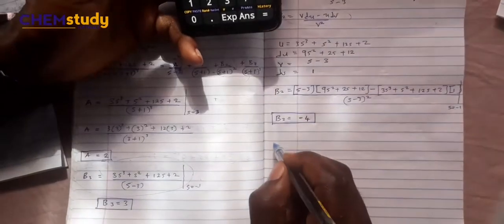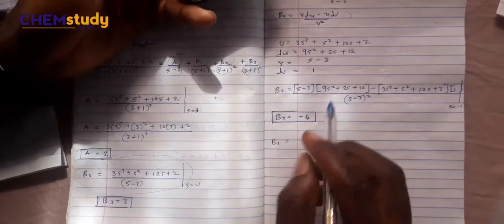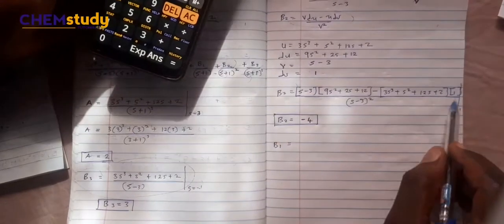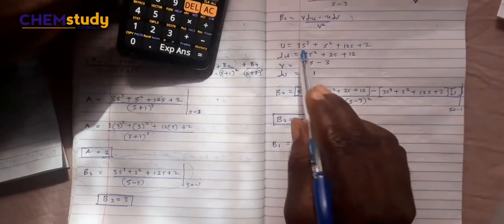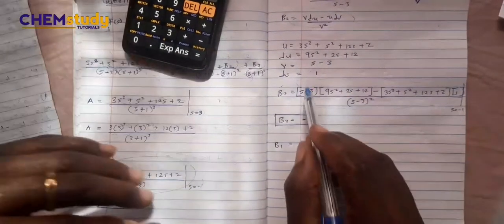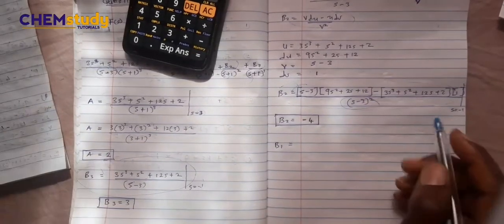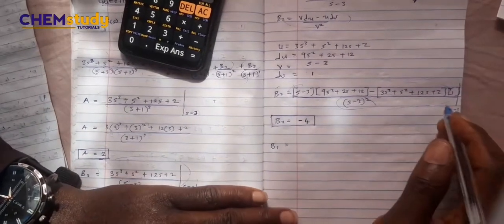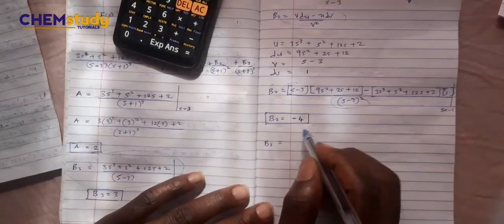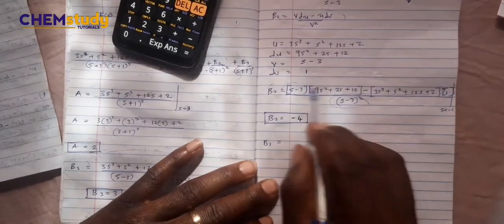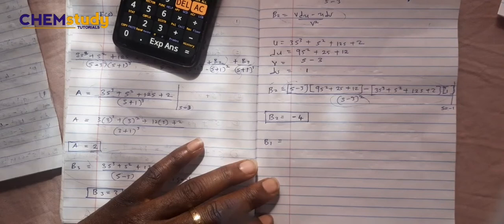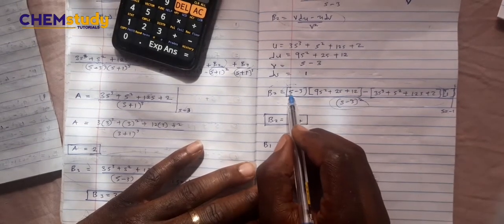Okay, now to find B1, see what you have for B2, this one here. You would find u, du, and dv. So this numerator is u, this bottom one is v. So you find du and dv, same way we did for the previous one. So you can start by expanding it. Okay, so how do you expand now?